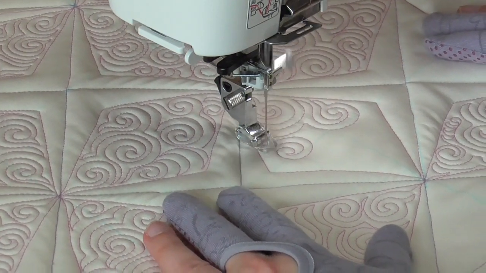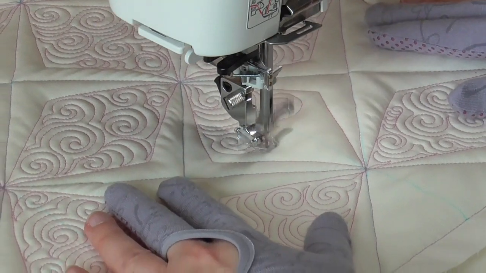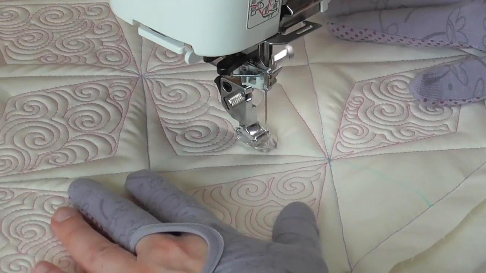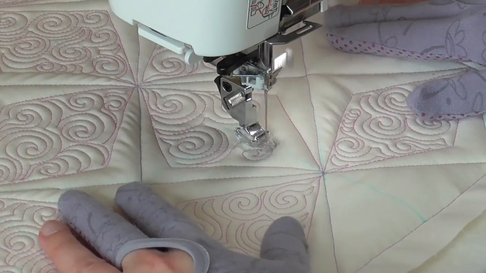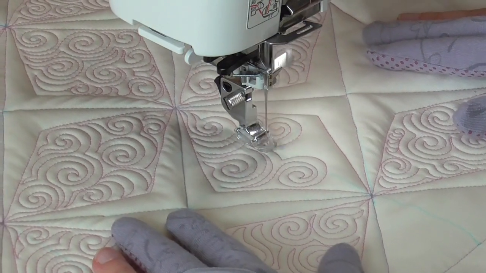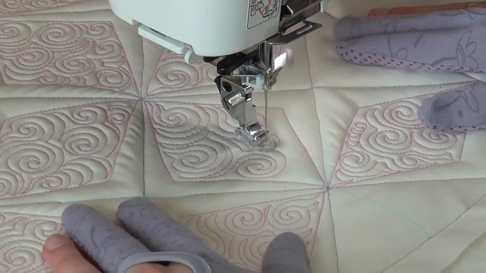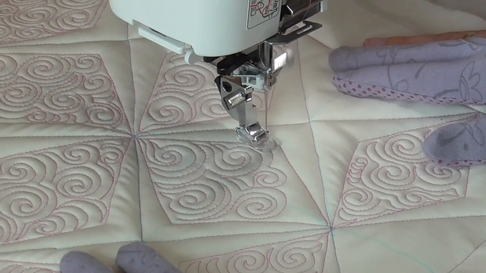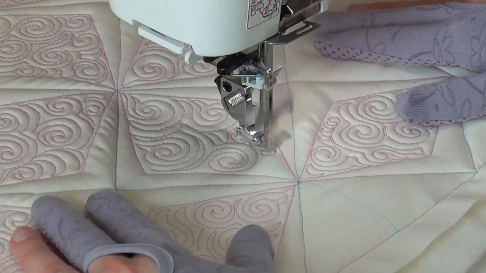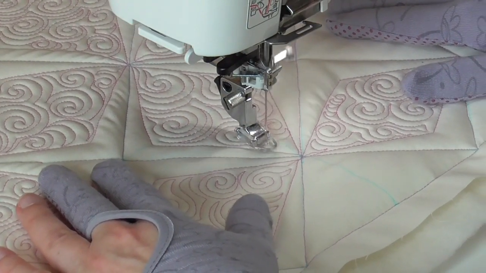We are almost done, and you can already see how the secondary pattern is created. A simple pattern, simple differences in the density of your quilting, and I love the effect. I know there are more beautiful patterns, I know there is more perfect quilting, but I love this one. And it's a nice simple design.